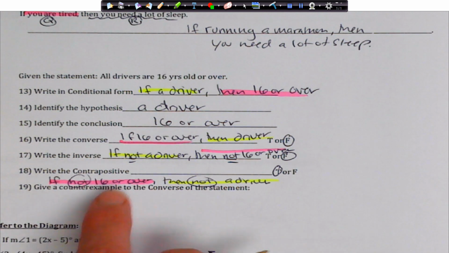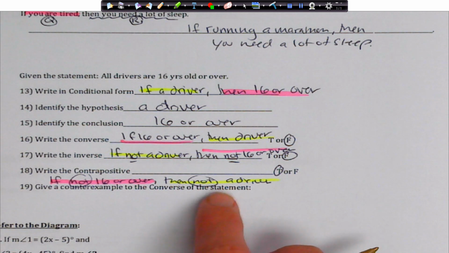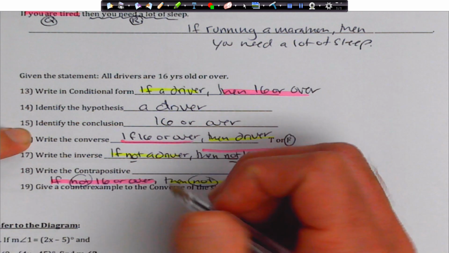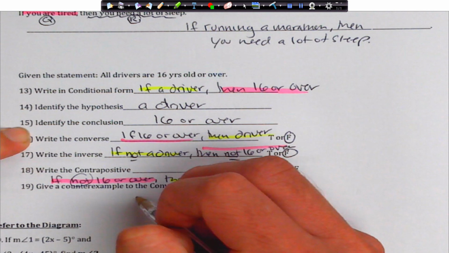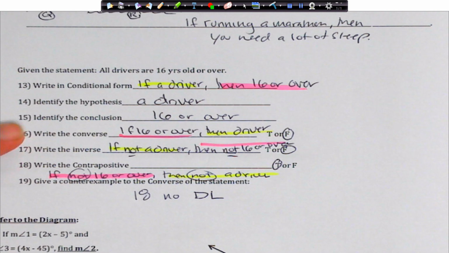Counterexample to the converse statement. Again, they'll probably mark you wrong on a thing, but for a converse, a counterexample would be like if you're 16 or over, then you're a driver. You could be 18, no driver's license. Okay.